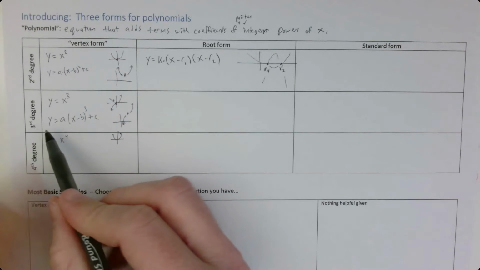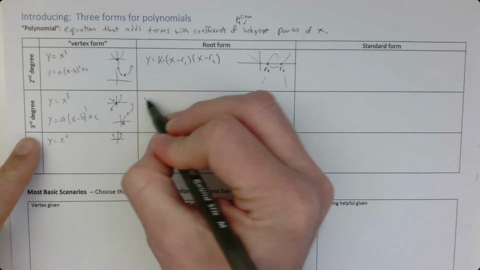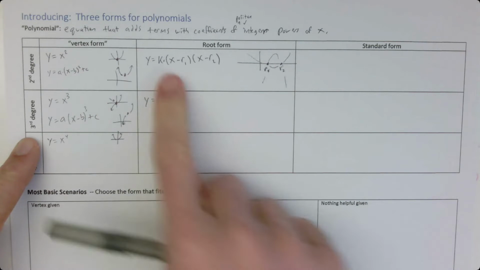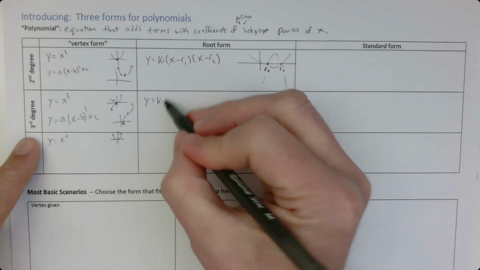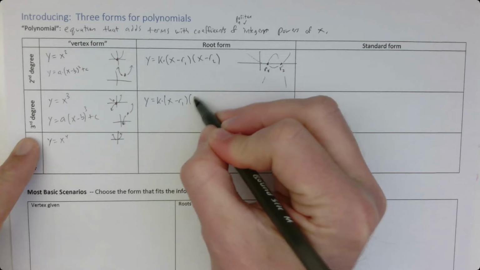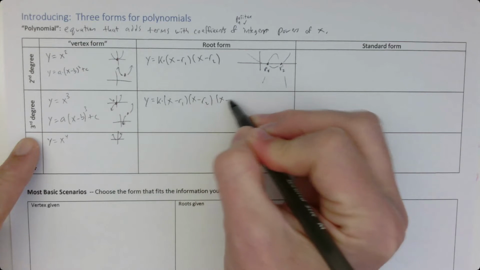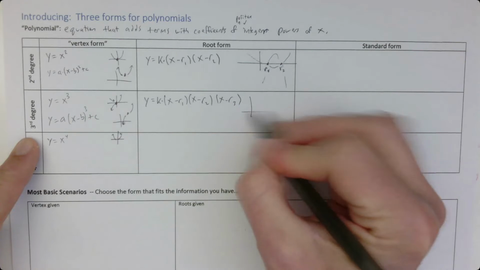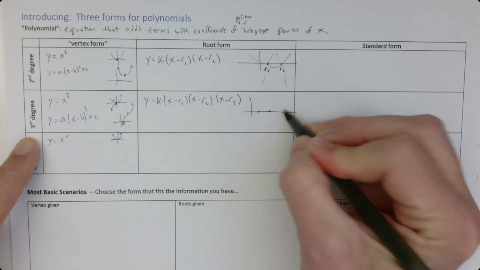So you could imagine, by analogy, a third degree version of this. You'd have a scale factor, but instead of 2 terms, one with each root, you would have 3 terms. So like 1, 2, 3.